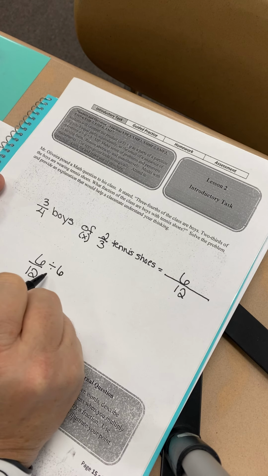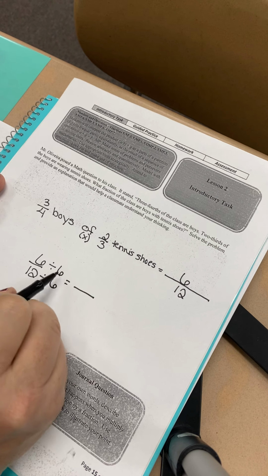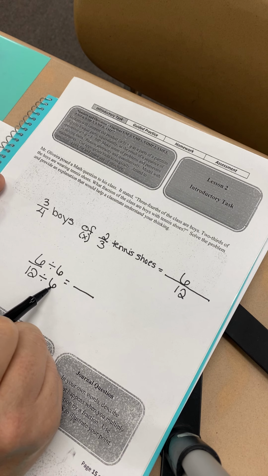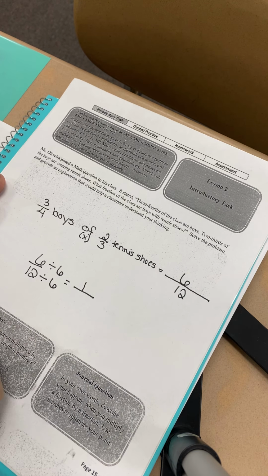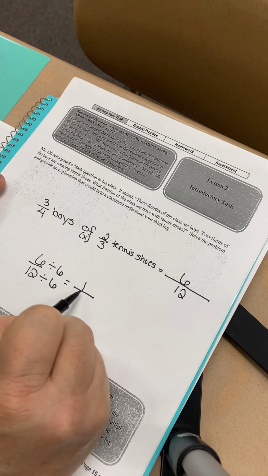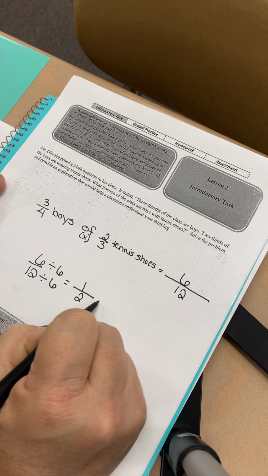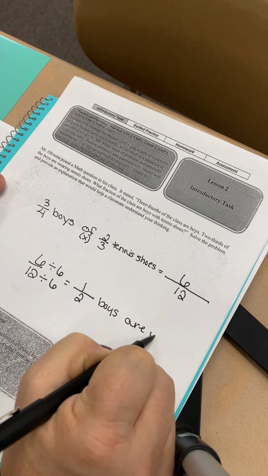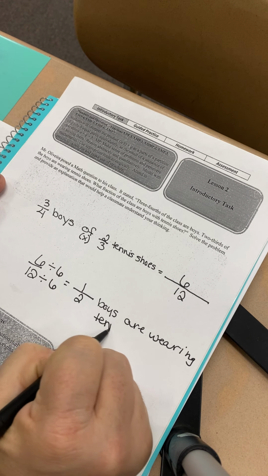And I'm going to divide these both by 6 because I know that 6 is a factor of 6, and 6 is also a factor of 12. So 6 divided by 6 is 1, and 12 divided by 6 is 2. So of these boys, 1/2 of the boys are wearing tennis shoes.